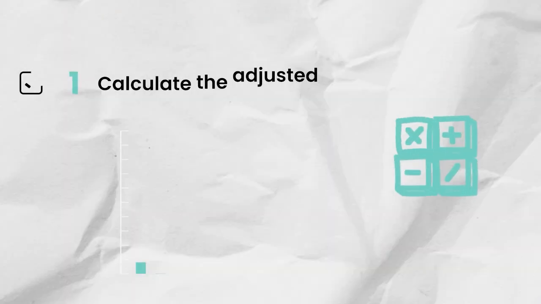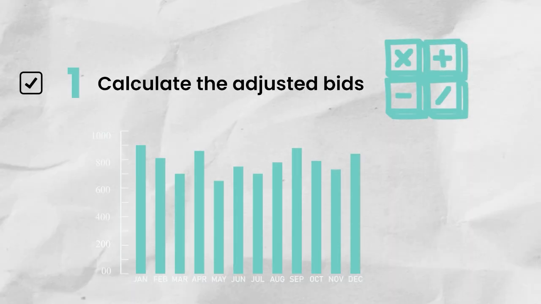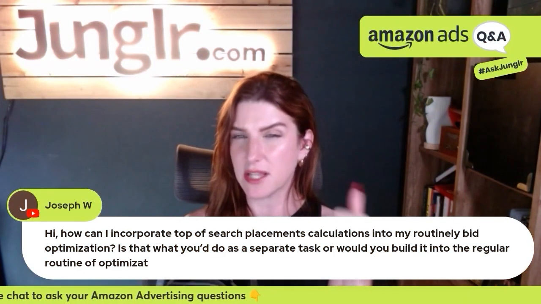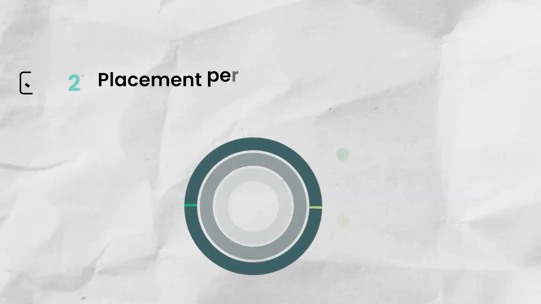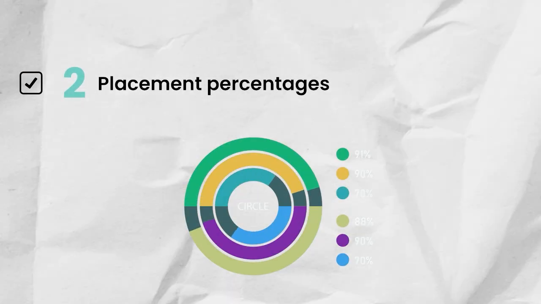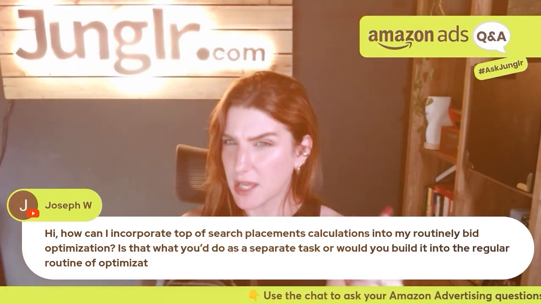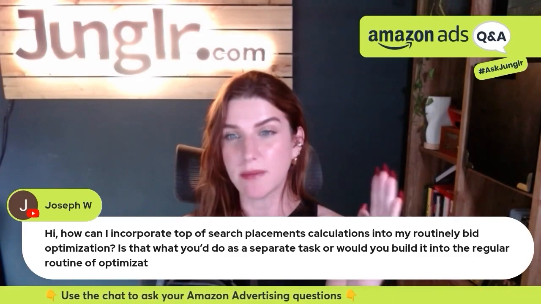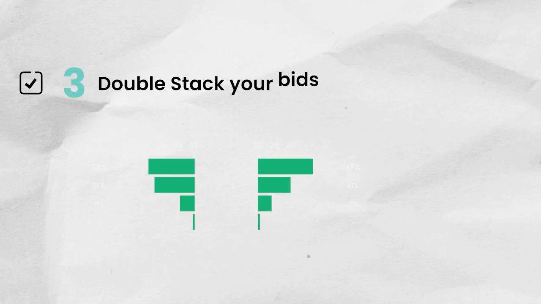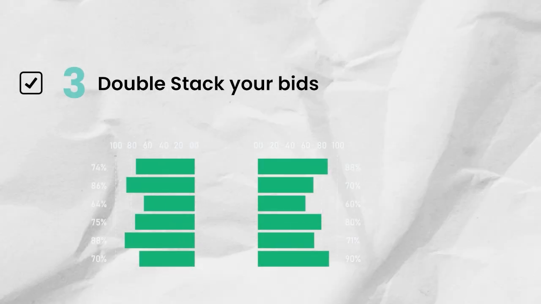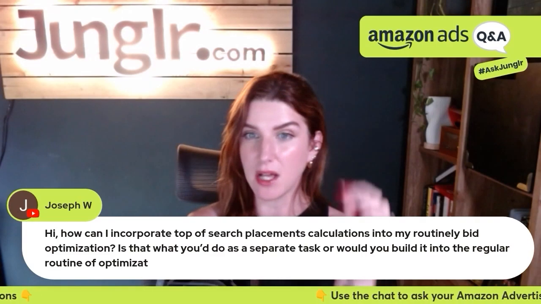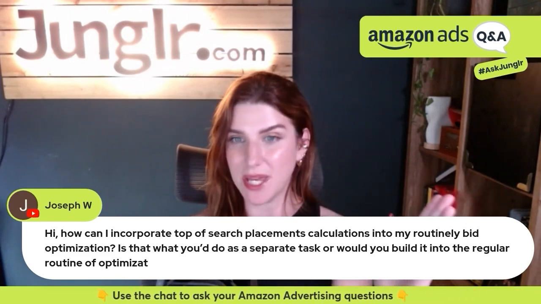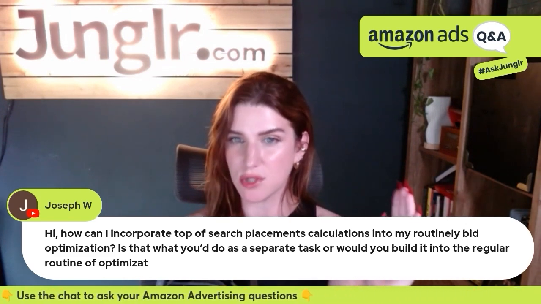What we'll do is we'll calculate what we call the adjusted bid, meaning we look at the dynamic up and down bidding, so that would be double the bid, and then we would look at the placement percentages. And by the way, you should never use dynamic up and down bidding and placement percentages in the same campaign, but heaven forbid if that happens, you want to make sure that whatever your adjusted bid is, you double stack it. So then my question would be, is my double stack bid or whatever my highest bid, if you're familiar with spreadsheet formulas, you would use the max.